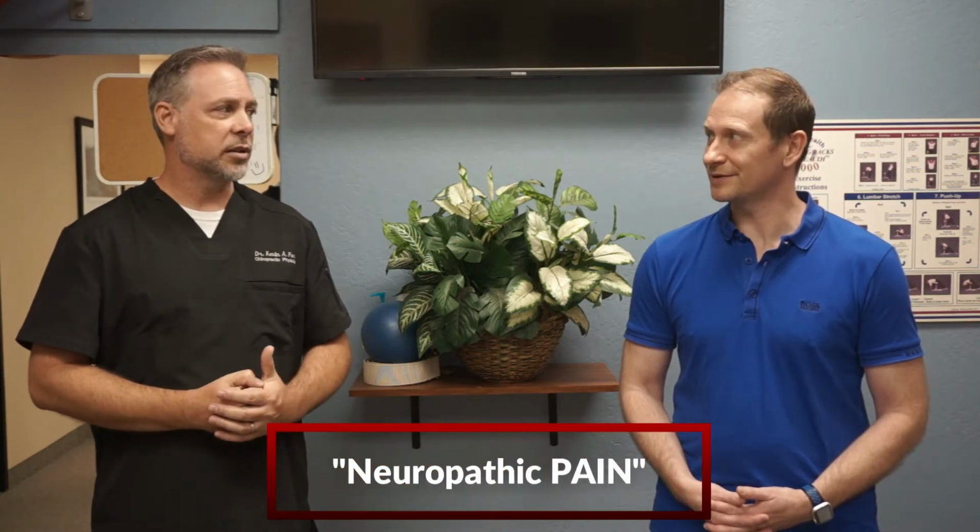So don't think it's a one shot to fix it. From an alternative standpoint, if you don't want to take those medications that give you a lot of side effects, you really want to look at those alternatives. But when it comes to alternatives, you have to do a lot of little things to build up that. Absolutely. So neuropathic. So that's good. A lot of people have that, so that's an important one.